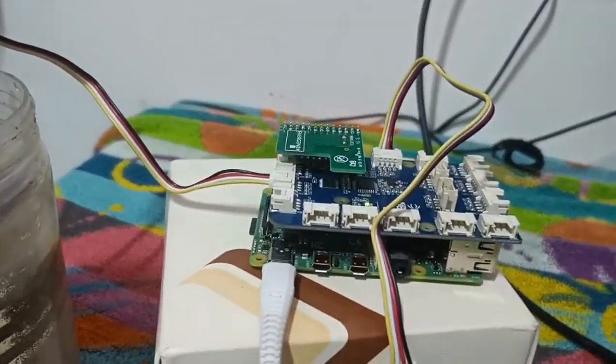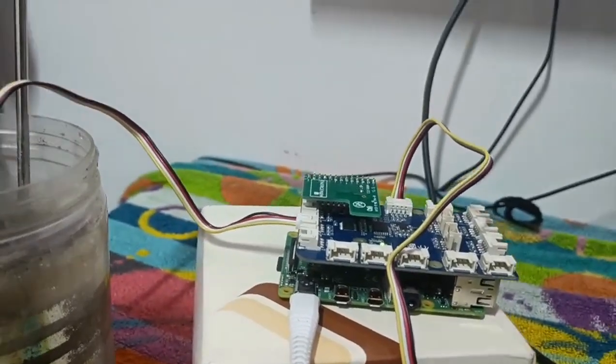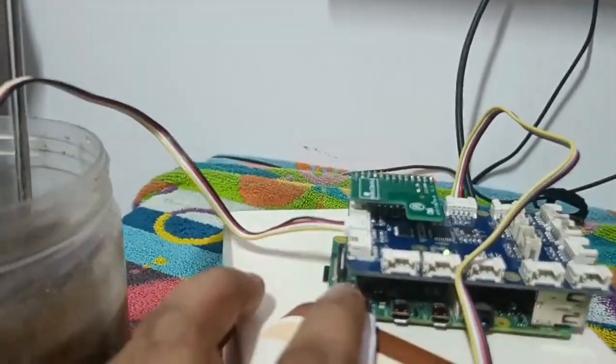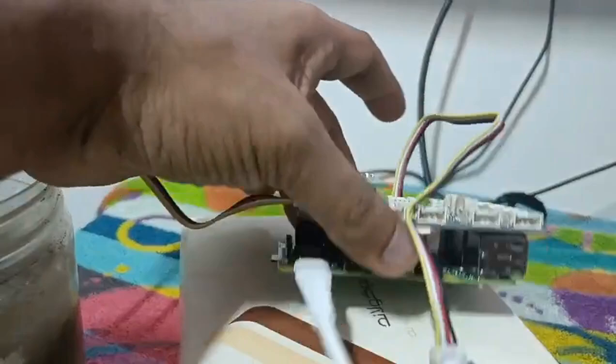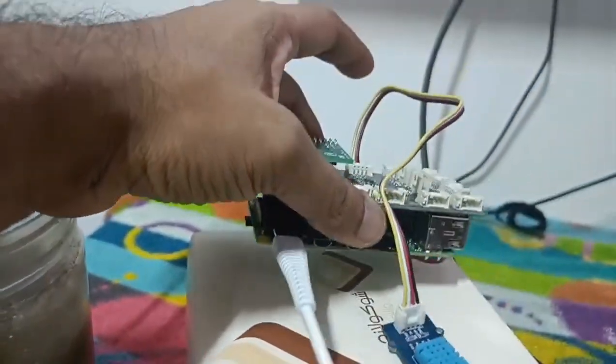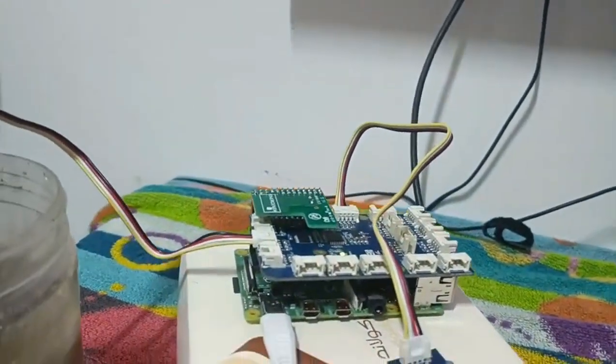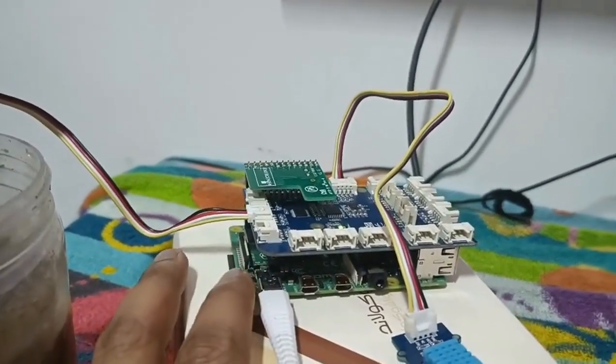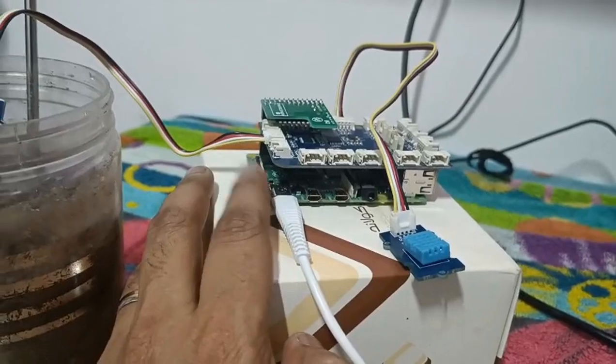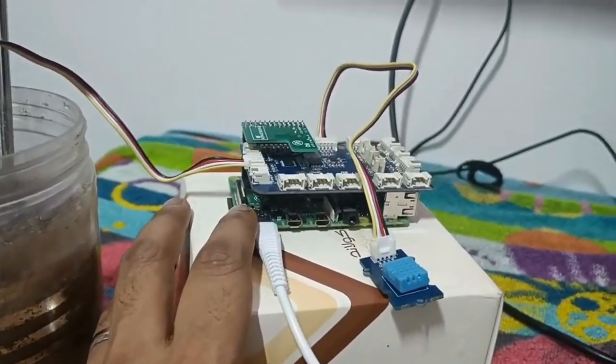Then I have the main component, my microcontroller, Raspberry Pi. This is a Raspberry Pi 4, and that device is the computer. This is the one which gets the data from the sensors and processes the data.